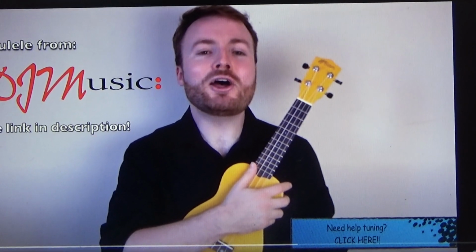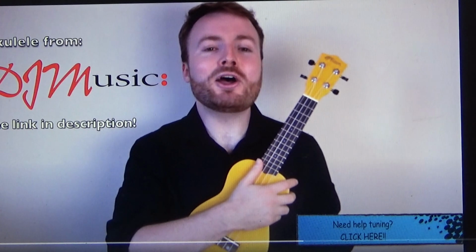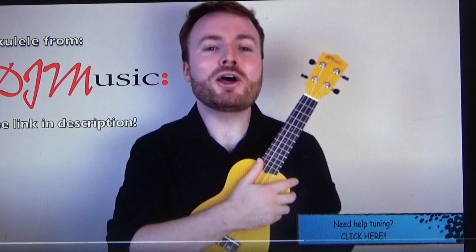Hello everyone. So here is our lesson on how to read tablature. This one says it's for ukulele, but it really applies to electric bass and even the guitar. We just have two more strings on it. The same principle carries over. So review how to read the tabs for ukulele, guitar, and the electric bass.